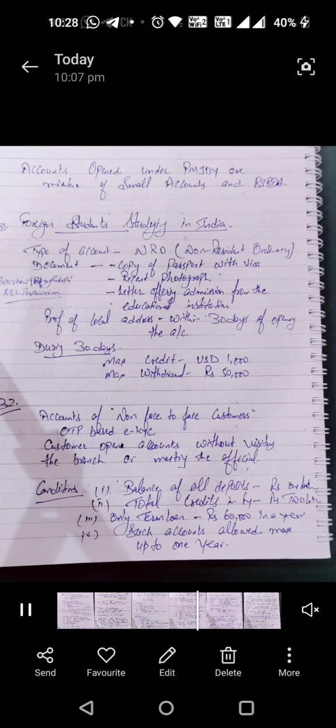Then we have a foreign student. If a foreign student is coming to India for study purposes, then the type of account that can be opened will be NRO, that is, non-resident ordinary account. The documents required will be copy of the passport with visa, recent photograph, letter offering admission from the educational institution. If a Pakistani or Bangladeshi student is there, then we need to take RBI permission. Proof of local address is to be given within 30 days of opening the account. For the first 30 days, there will be restrictions on the account. For the maximum credit, it is dollar or dollar equivalent 1000, and maximum withdrawal is rupees 50,000.